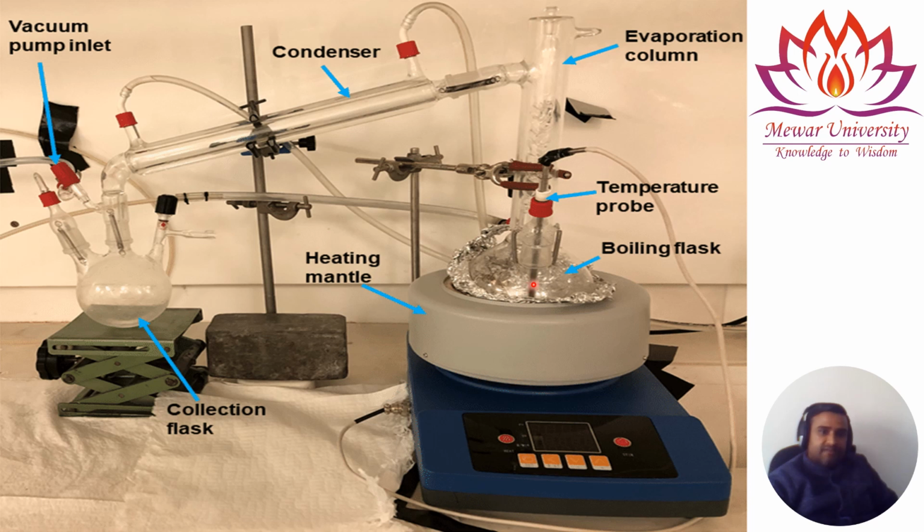You heat it using this heater and there is an evaporation column. Here the vapor forms and travels to the condenser, and the condenser is connected to a vacuum pump. The vacuum pump creates a vacuum inside this chamber, and once the vapor comes it gets condensed and cooled down, and the final product is collected in the collection flask.